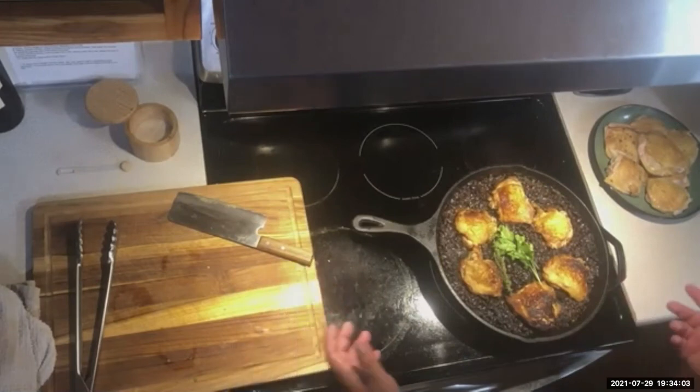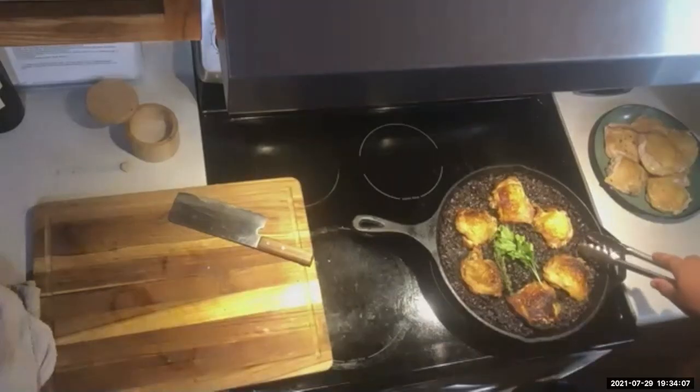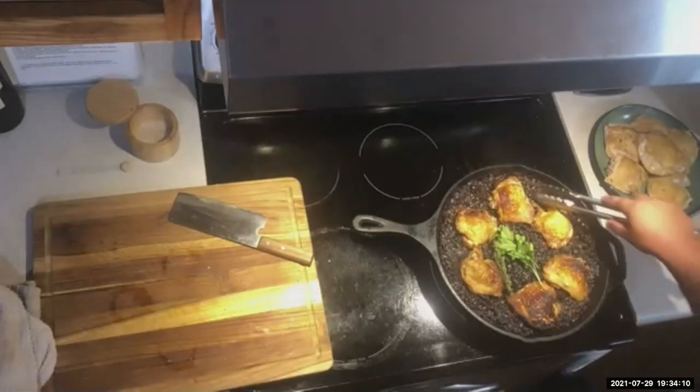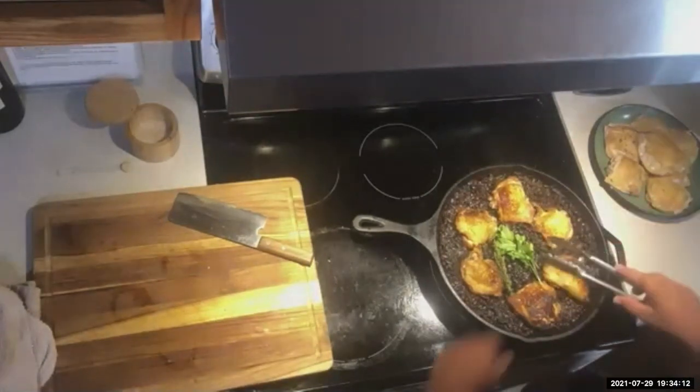When it's ready, I don't know if you'll be able to hear this, but there's a crispy, crunchy sound. Can you hear? That's how you know it's ready. No, can't quite hear it.